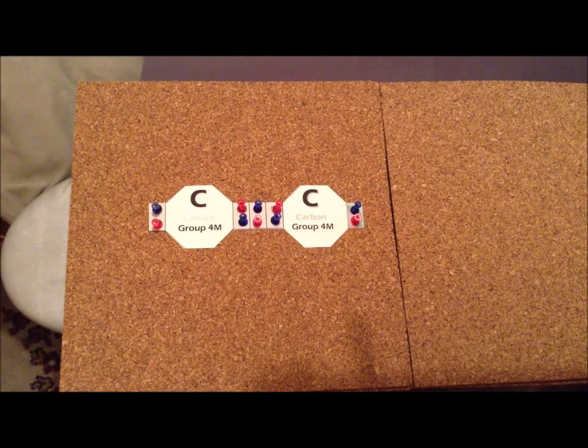Now, continuing with our theme of diatomics from the second row, we can go to C2 for carbon. It turns out that carbon does not exist under any normal circumstances as a diatomic gas, as do fluorine, oxygen, and nitrogen. But we can form a very important diatomic ion. So this is C2 2-. Each carbon contributes 4 valence electrons. So the 2 carbons together give us a total of 8. If we add 2 more electrons from the 2- charge, we have another 10 electron system.